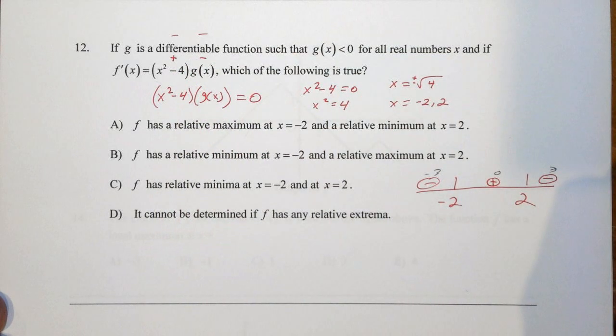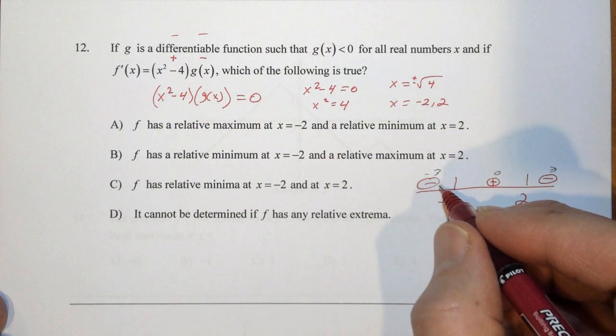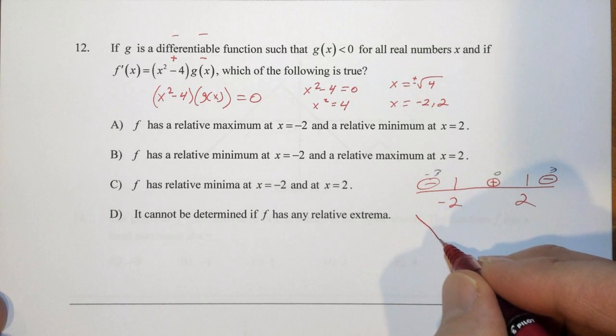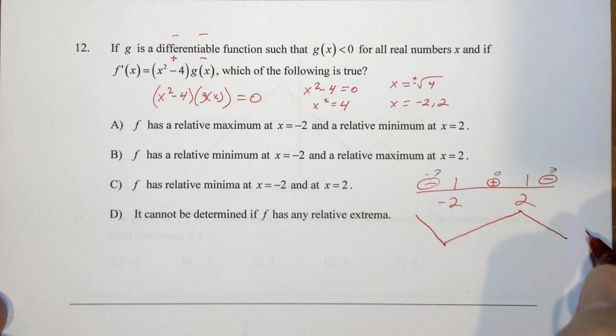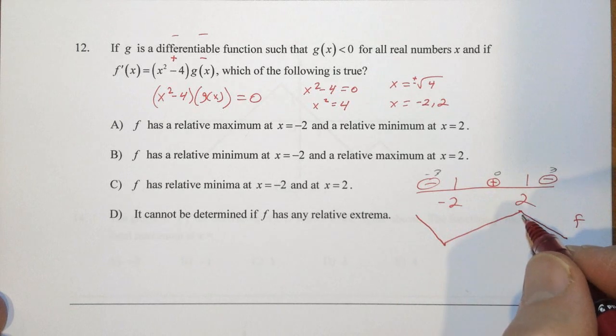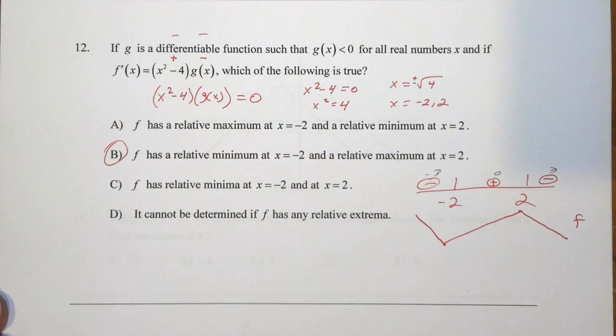So what are we being asked about? We're being asked about maxes and mins. We have a function whose derivative is negative, then positive, then negative. So the graph of f is decreasing, then increasing, then decreasing. We can see that we're going to have a min at negative 2 and a max at 2. The answer is B.